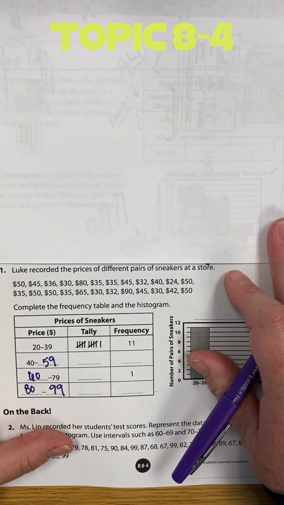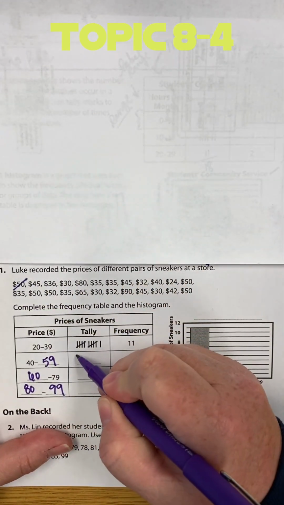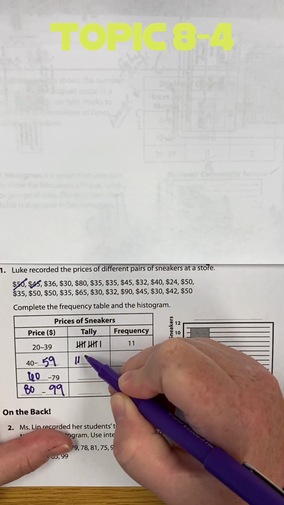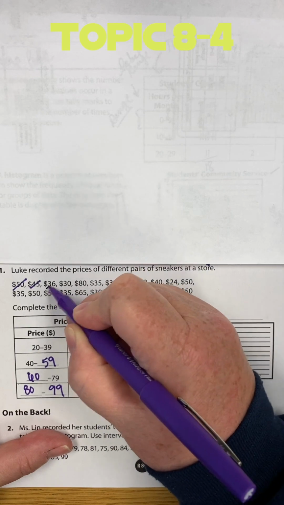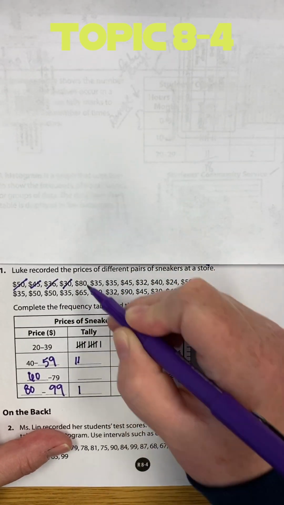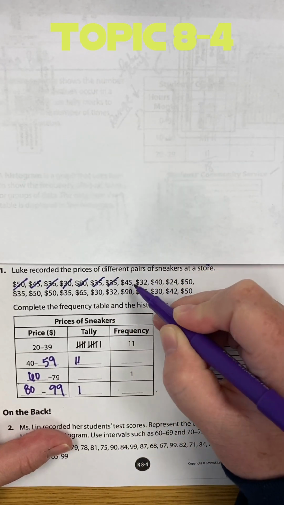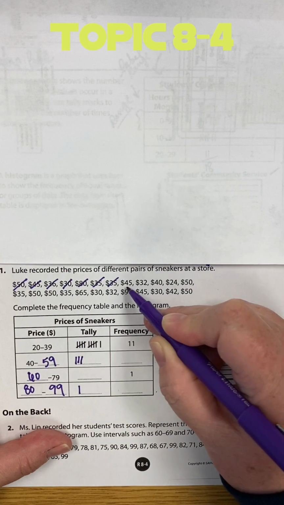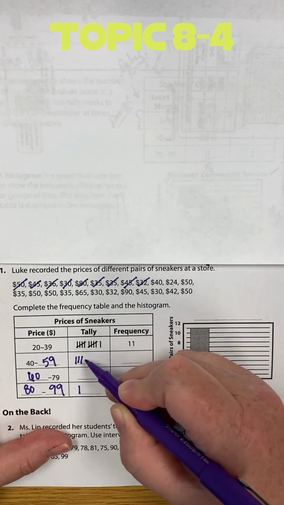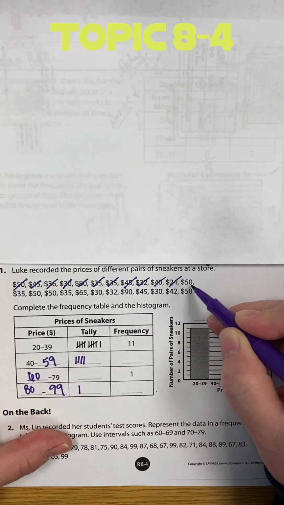And now we have to put in our tally. So just like before, we're going to say 50. There's 1, 45, 36 is in there, 30 is in there. Oh, we got an 80. 35 is tallied for us. 35 is tallied for us. 45. 32 is in that range. 40. 24 is in that range.